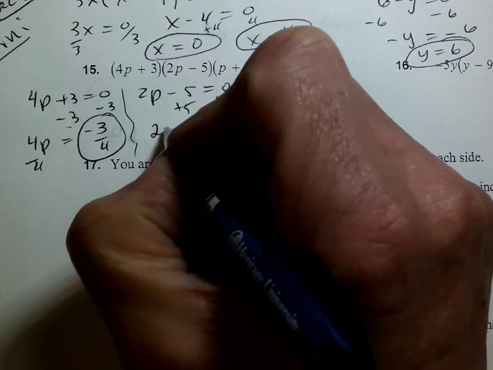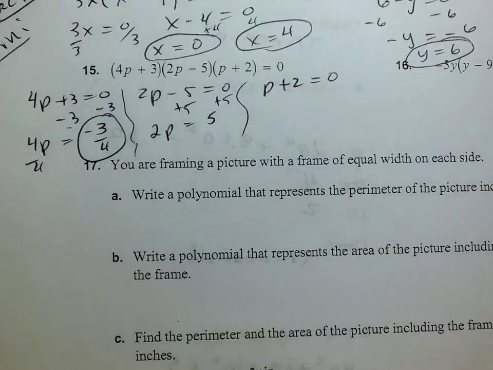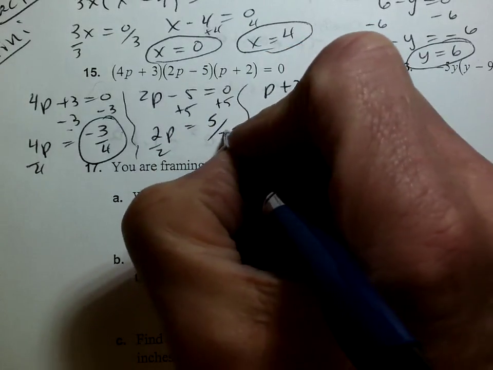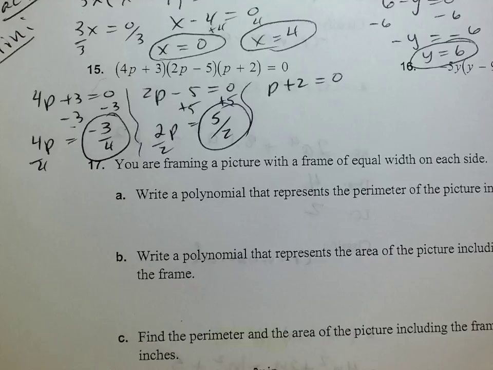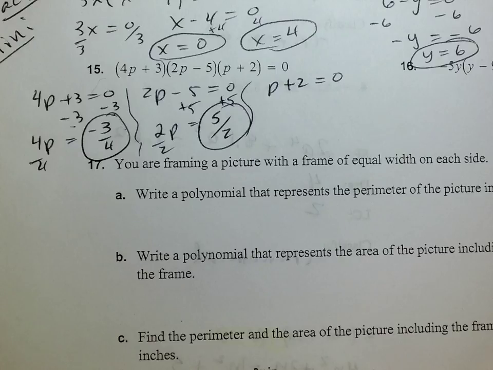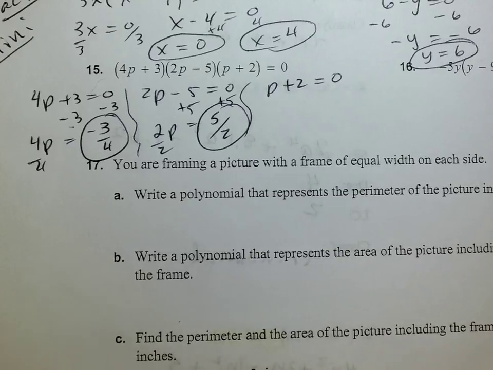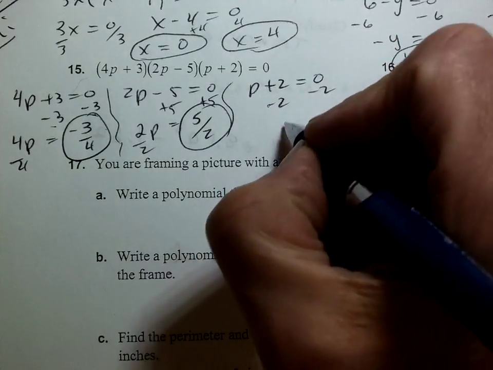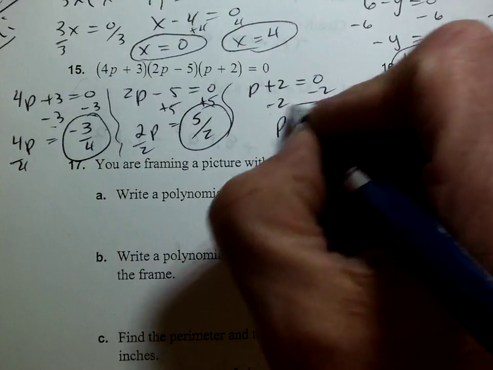Second answer, plus 5, right? I get 2p equals 5. Divide by 2, 5 over 2. Or if you want a calculator answer and give me a 2.5, I'm okay with that too, okay? But 5 over 2 is easier, I think. I got two answers. Here comes the third. Minus 2, p equals negative 2. There's all 3 of my answers.